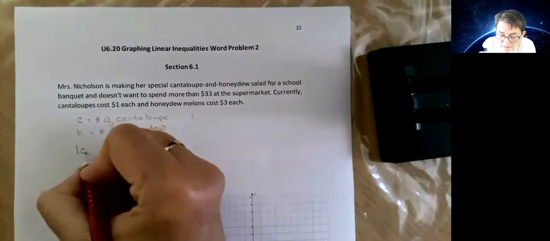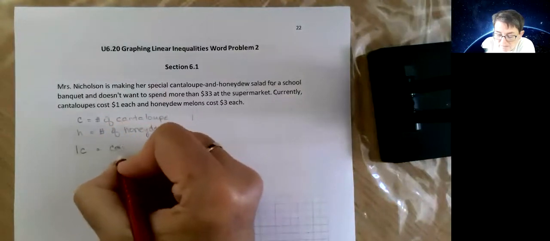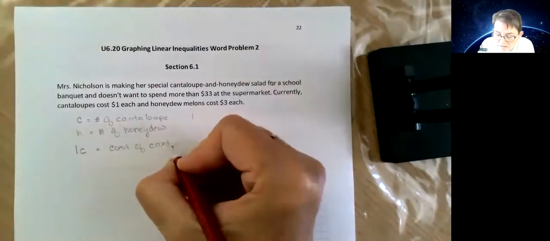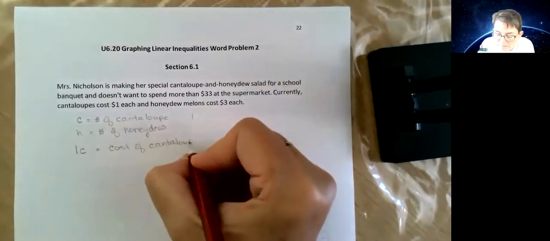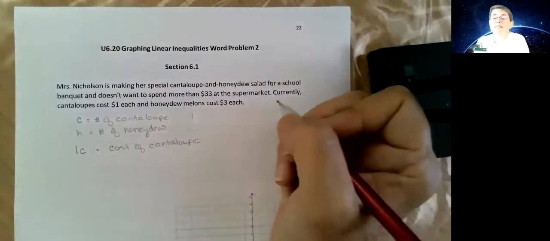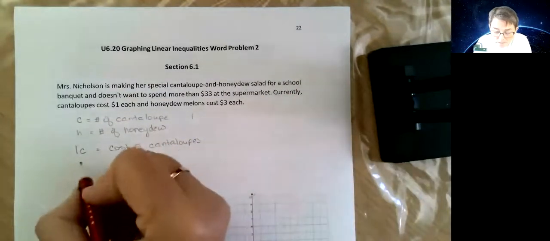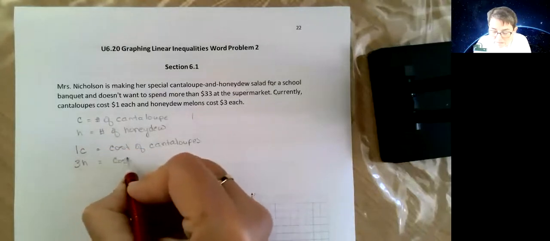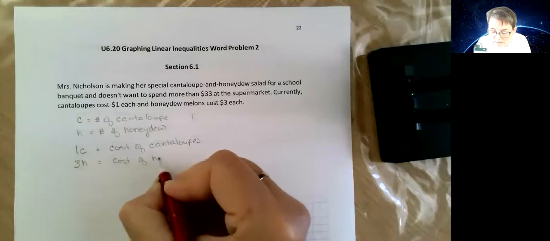So 1C is equal to the cost of cantaloupes, which isn't very exciting because it's 1. But with our melons, 3H is the cost of the honeydews.